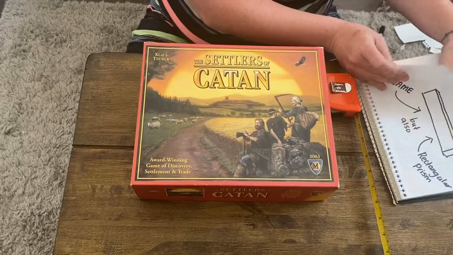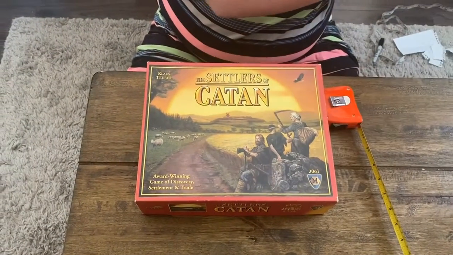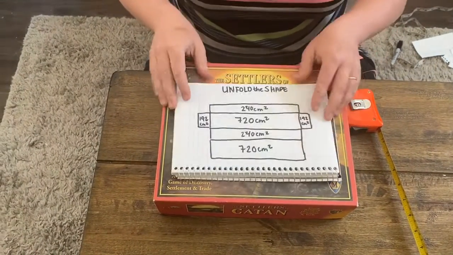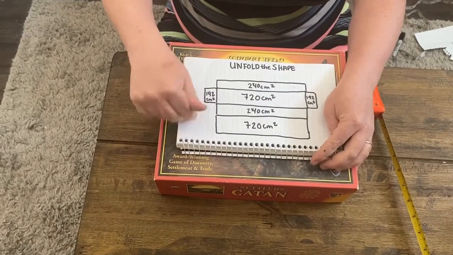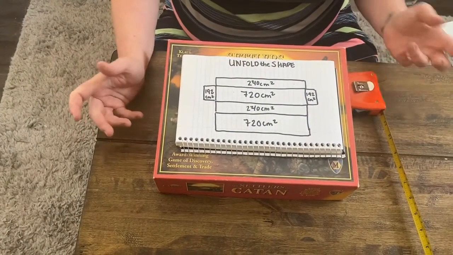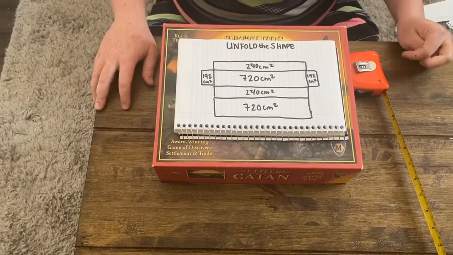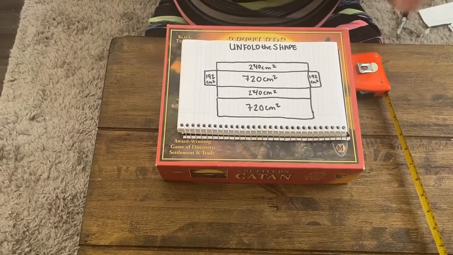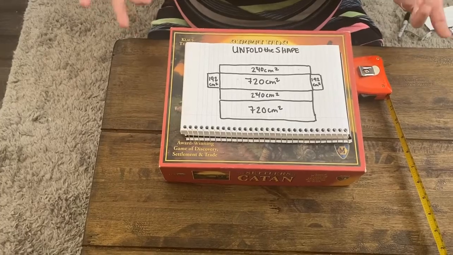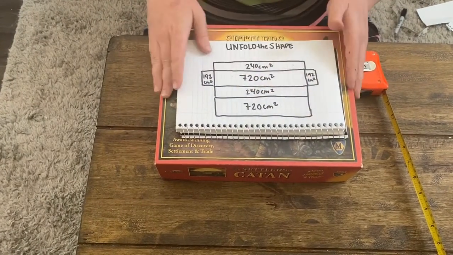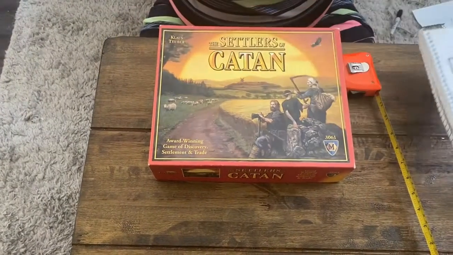Now, a really easy way to start to track your data for measuring surface area is to, in your brain or on a piece of paper, unfold the shape. I had someone help me do this. You can get support at home to have help doing that, or you can message me on my email and I can draw out the shapes for you if you're struggling with thinking about how it would look if it was unfolded. Now, all the numbers I pre-calculated are there, but I'm going to show you how to do it for the other two sides.